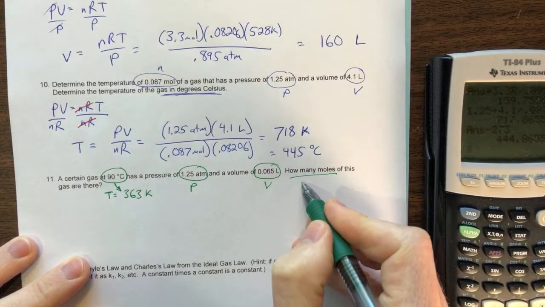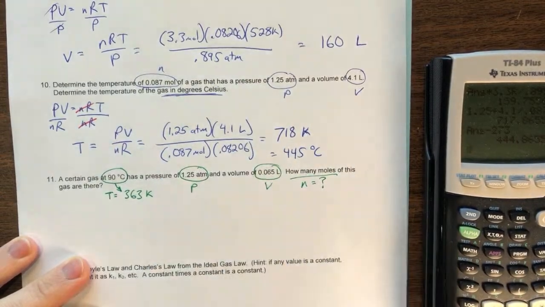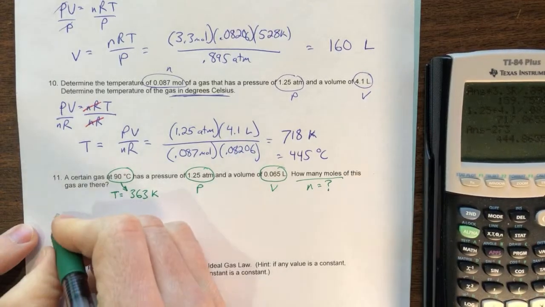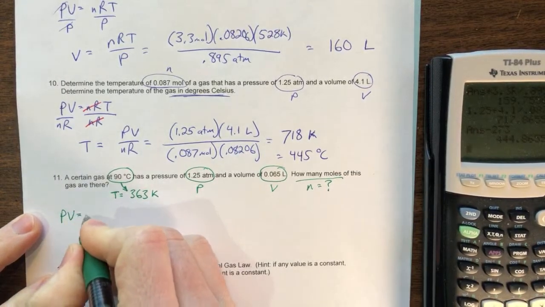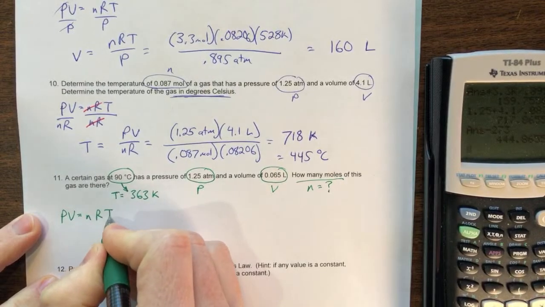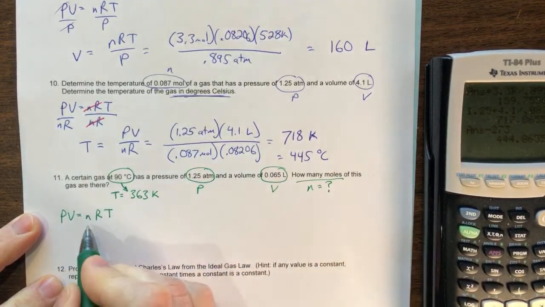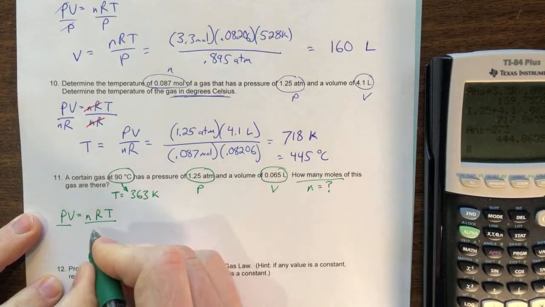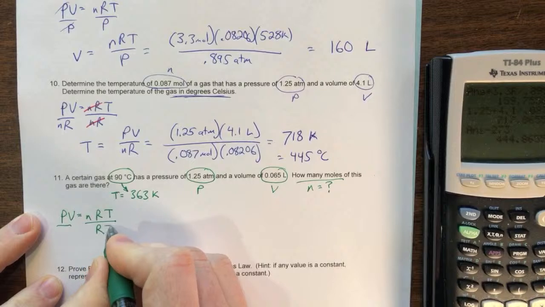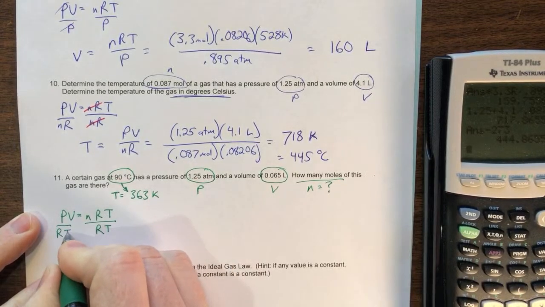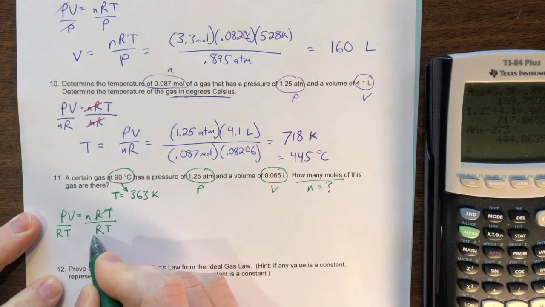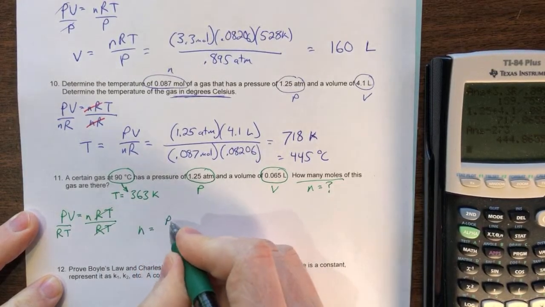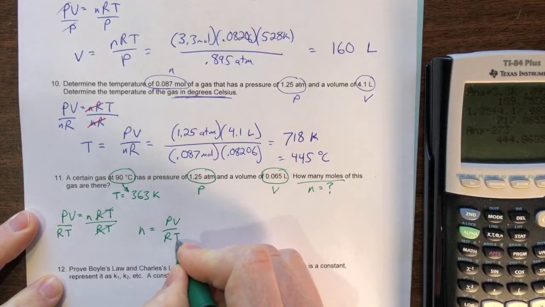We're solving for n, which means we're going to take that equation and rearrange it to solve for n. So PV equals nRT. We want to get the n all by itself, so we're going to divide both sides by RT. The RT over RT cancels, and we're left with n equals PV over RT.